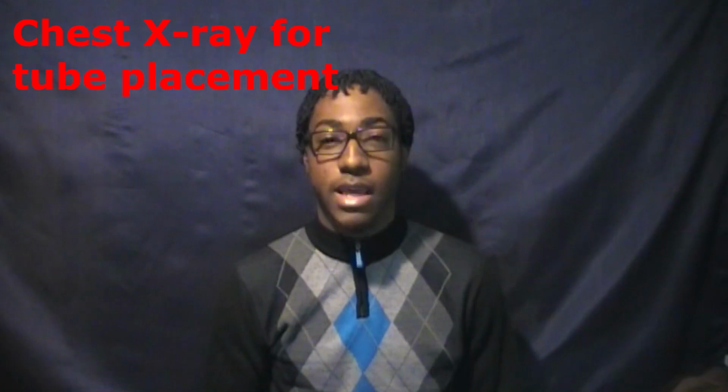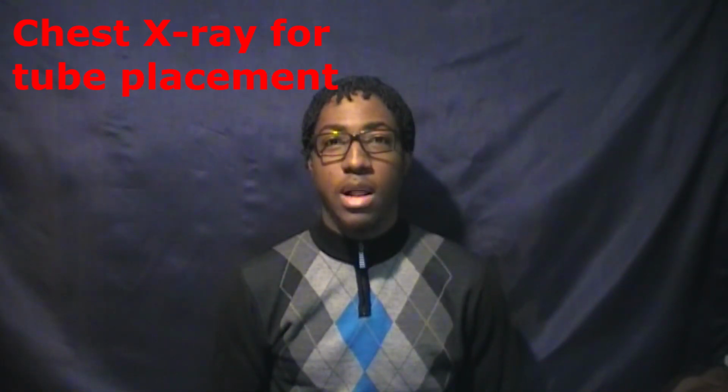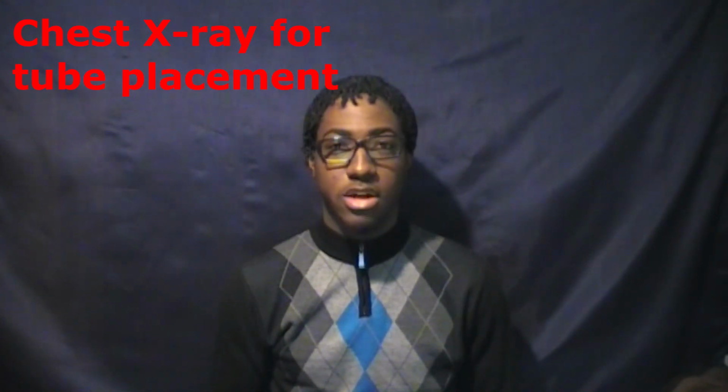So the only way to check for placement is to do a chest x-ray. Instilling air while auscultating the abdomen is not a correct practice. So again, the only way to check for correct placement is via chest x-ray. Clearing tube obstruction. With enteral feed, the tubes may become obstructed, but the first thing is to prevent the obstruction.